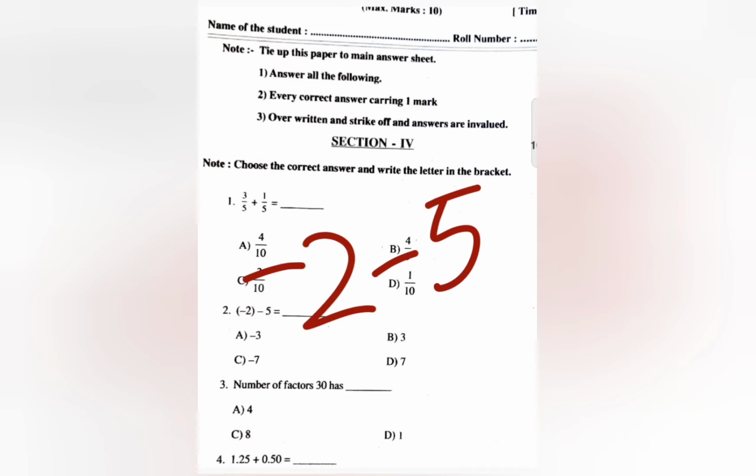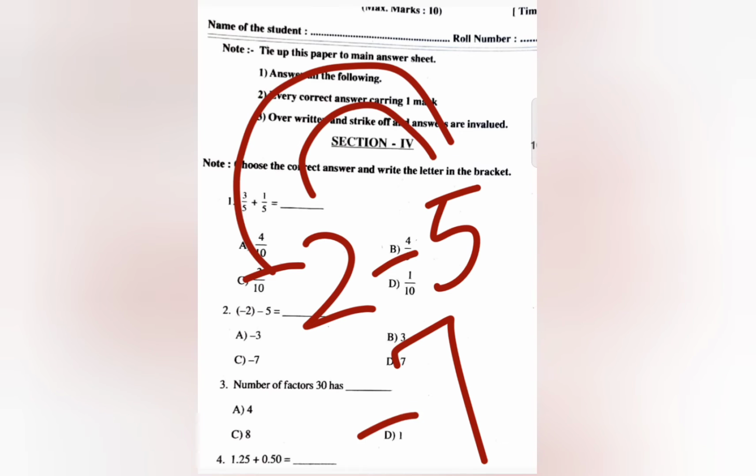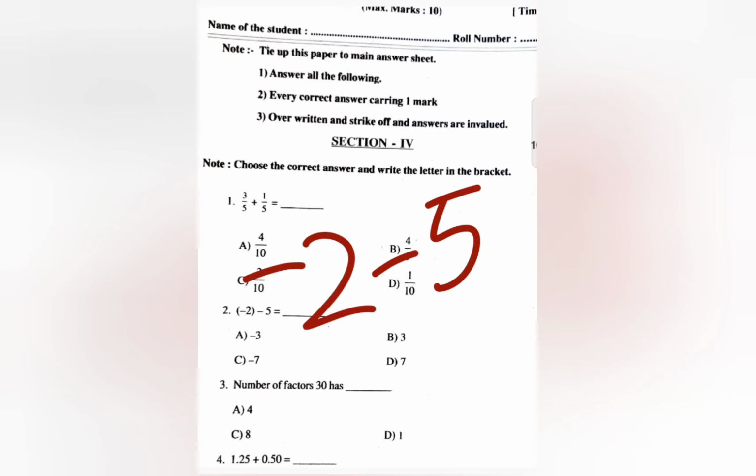Well, when two integers are there with the same sign, we need to add them up. So 2 plus 5 means we will get 7, and we have to give the sign of the given numbers. So this is the answer, -7, for the second question. So now look at which option -7 is given. So at C it is given as -7.